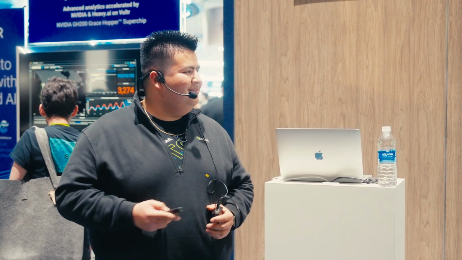And today we're going to be going over NIM Operator. It's one of our best orchestration tools for deploying and scaling NIMs. And we're doing it on Vultr Kubernetes Engine today.